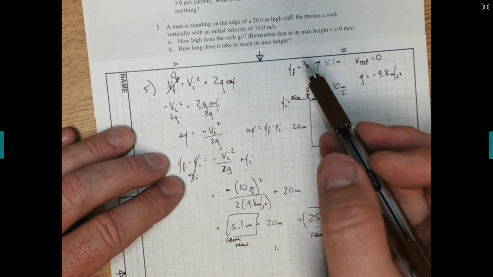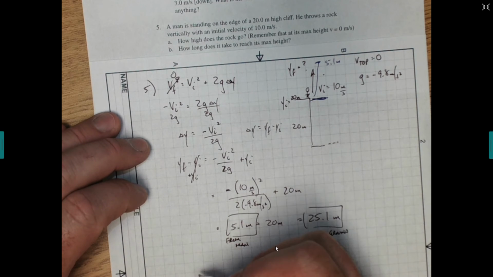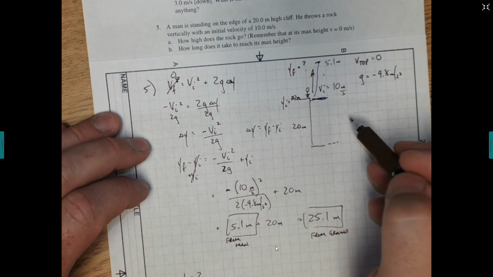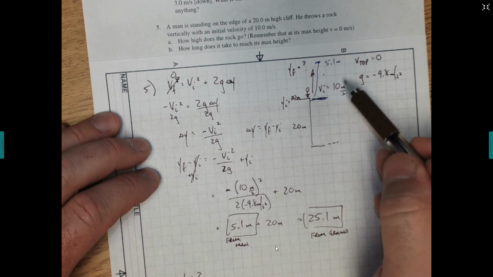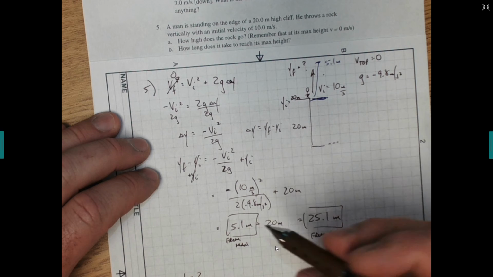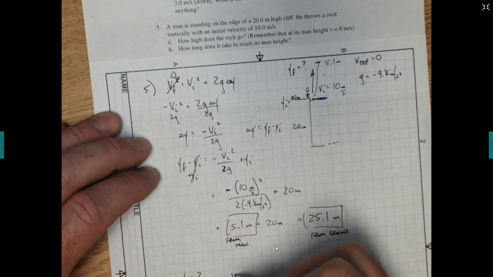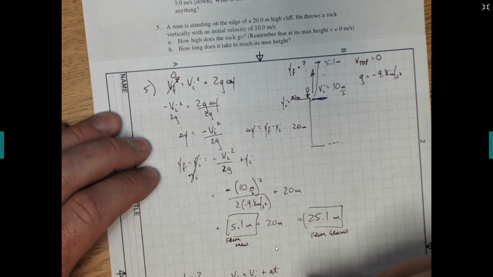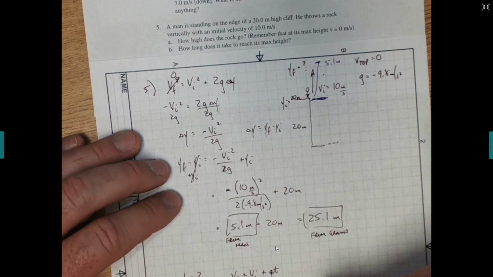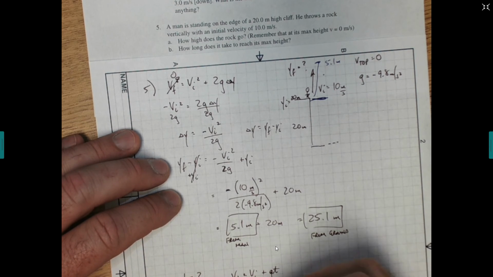How long does it take to reach its max height? So now we're looking for time. Time is my unknown. I still have all these same givens: the initial velocity, the final velocity, and acceleration. So remember, final velocity equals initial velocity plus a t. Remember, this is g now, and we're looking for time, so we're going to solve this for time.